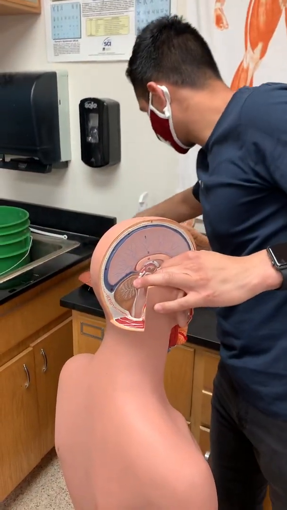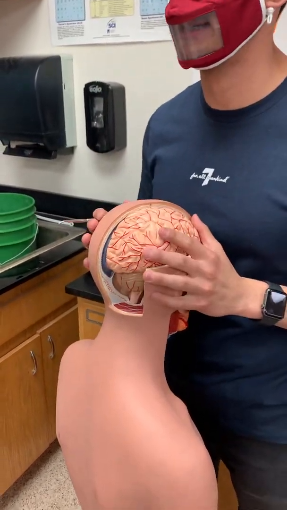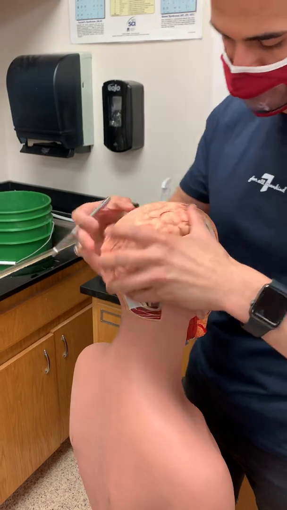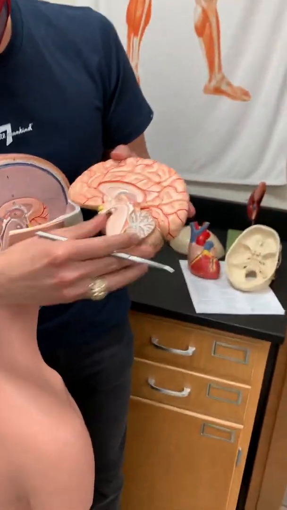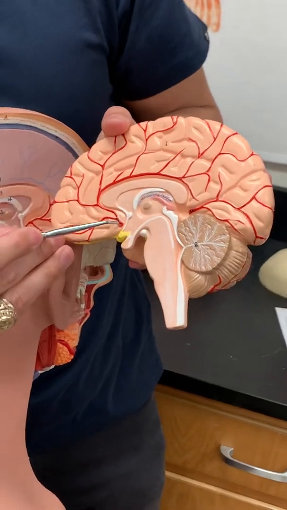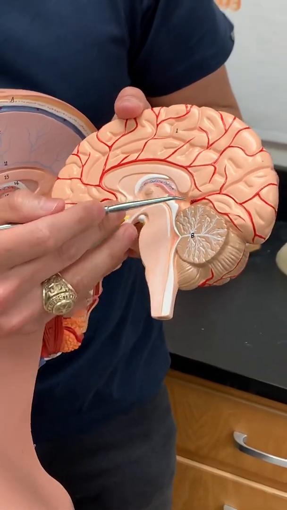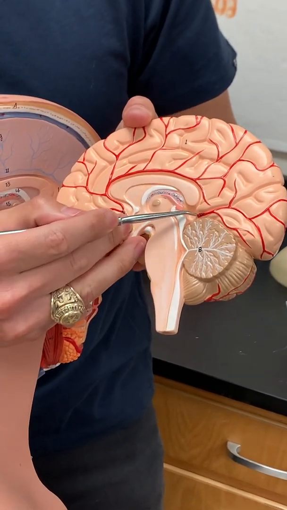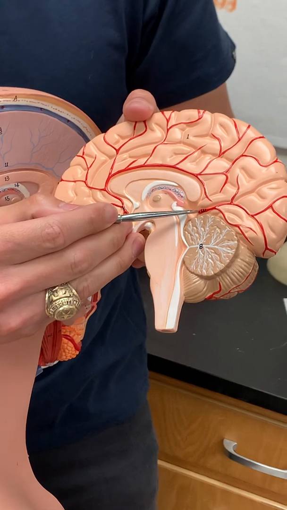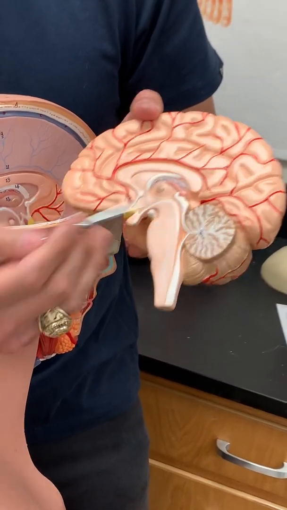So, for instance, this brain model sits in there like this. And if we look at it from this point of view, this is anterior, so that's the anterior cerebral artery, and then this one here in the back, that's the posterior cerebral artery. Well, where does the posterior cerebral artery come from?